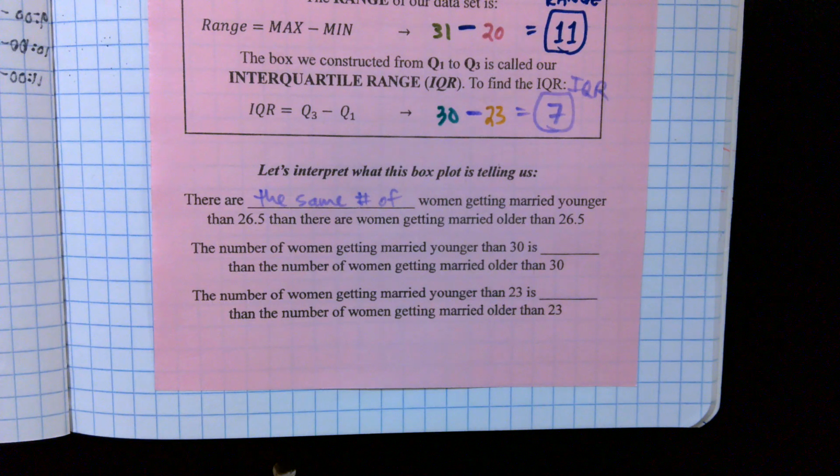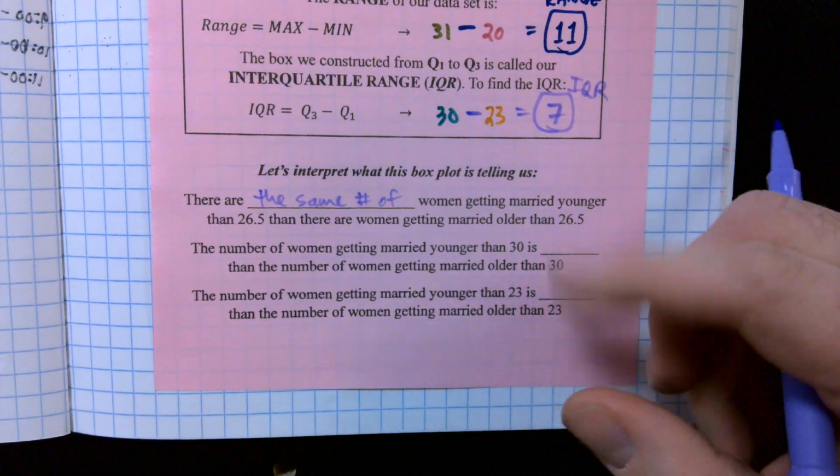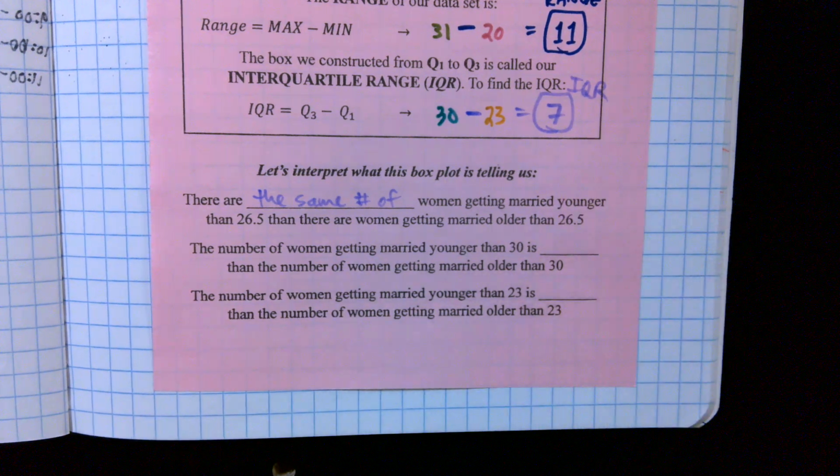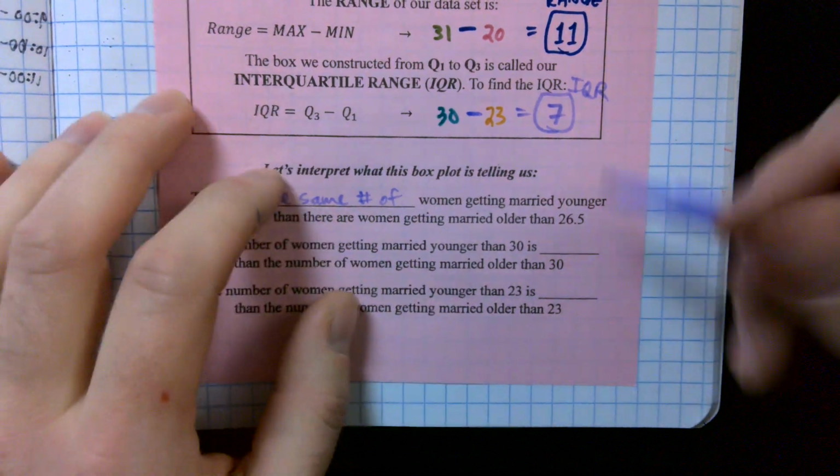That's the main difference between the mean and the median. The mean is the average of all of them. The median is directly in the middle. So when I'm thinking about IQR and I have a point directly in the middle, I know that the number of points lower than that is the same as the number of points higher than that.